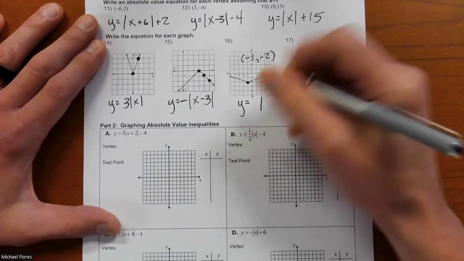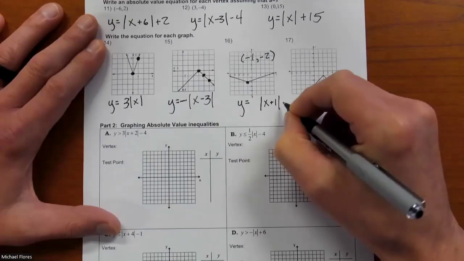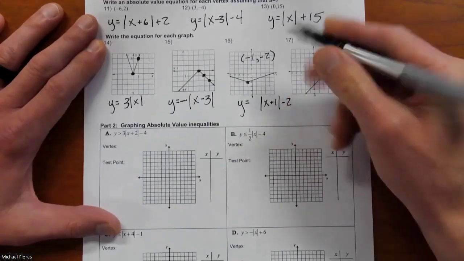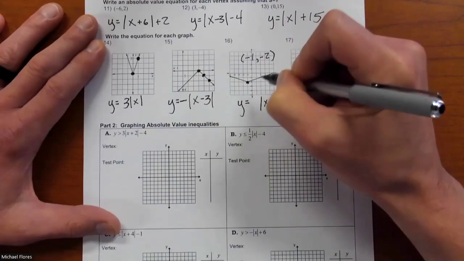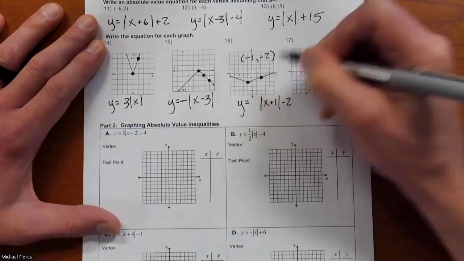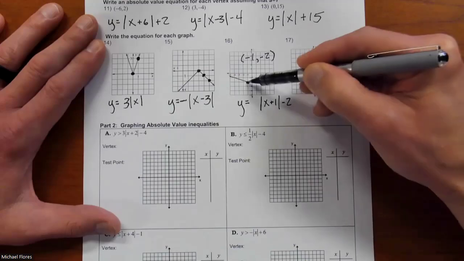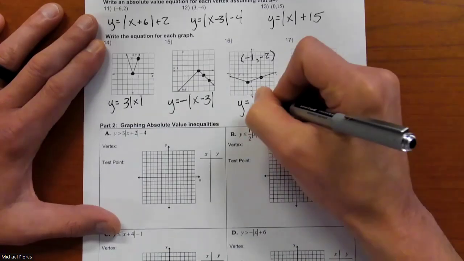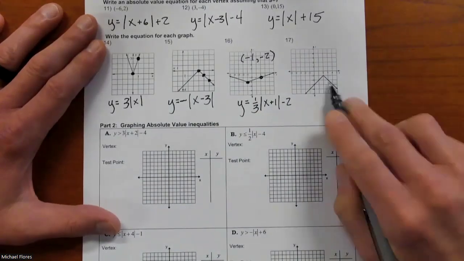So inside our absolute value, we want x + 1, and then to the right, do -2. Now we can tell that we have some sort of compression or shrink going on here. Let's figure out what it is. I have a perfect coordinate at the vertex and another one there. So rise over run: up 1, right 3, up 1, right 3. So we need a 1/3 in front of the absolute value.